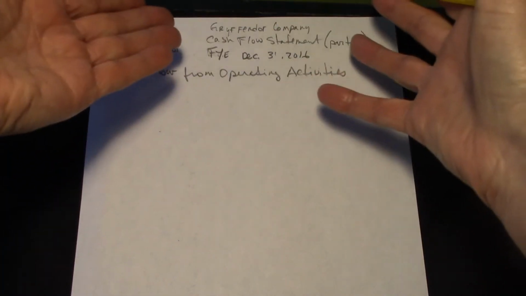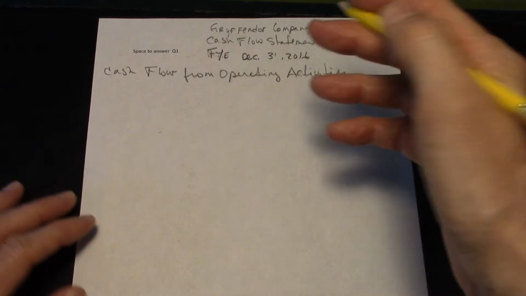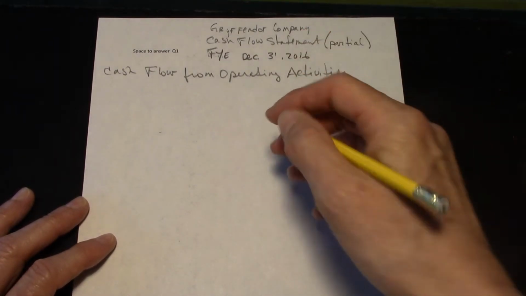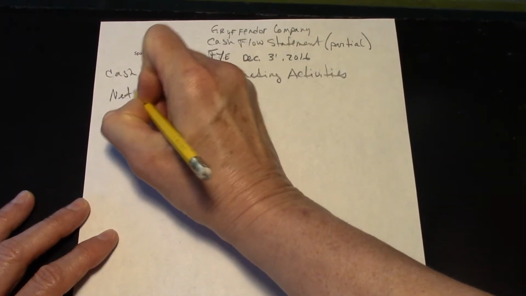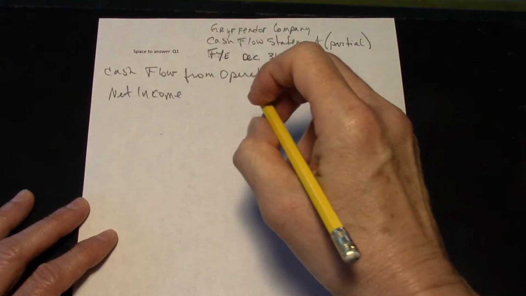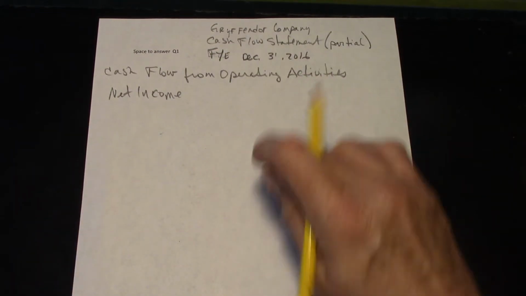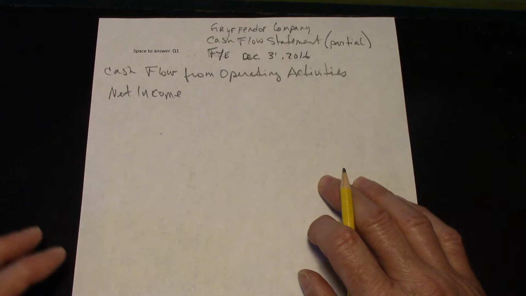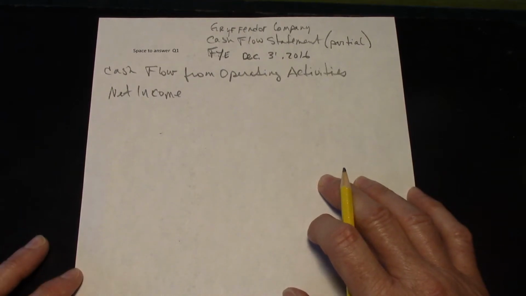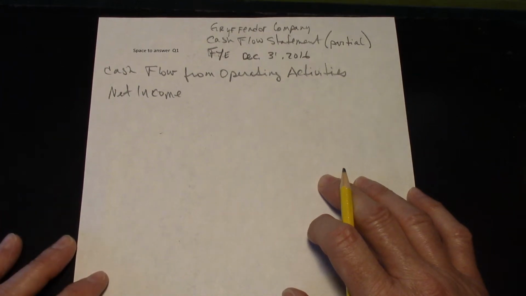All right, so cash flow. I've already put this title on it. I've said cash flow from operating activities. So you know the first thing we start with in the operating section is net income. And then we're going to adjust net income so we come up with the cash flows from operations.